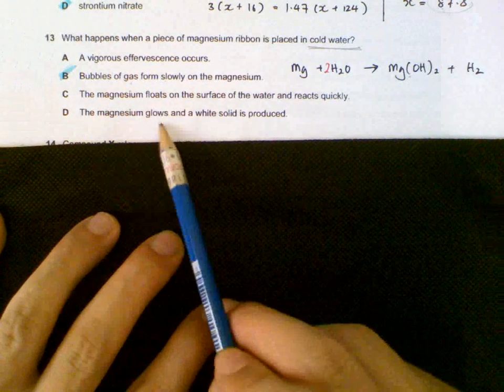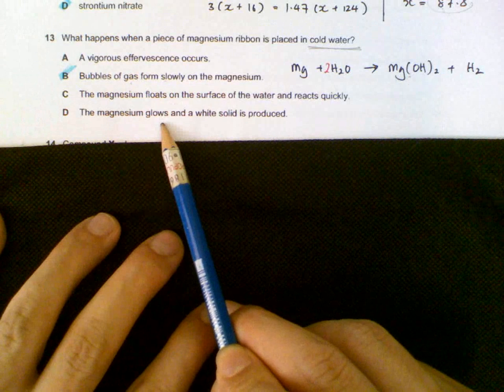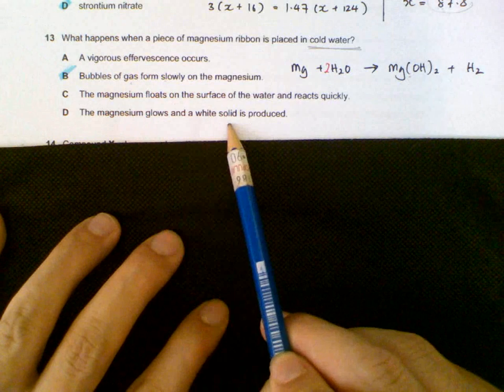Right. Option D, if you are wondering why it looks familiar, this is the description where magnesium is burned in air. You get a glowing magnesium, and then you get magnesium oxide.